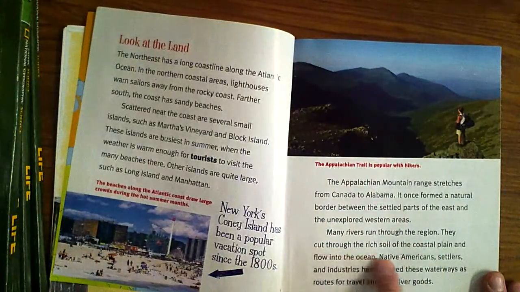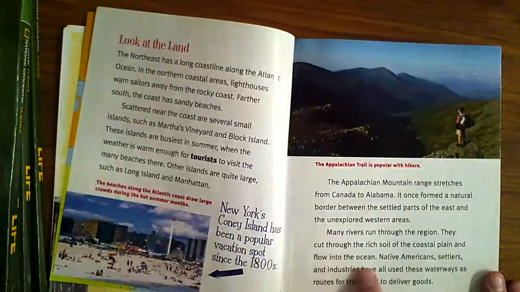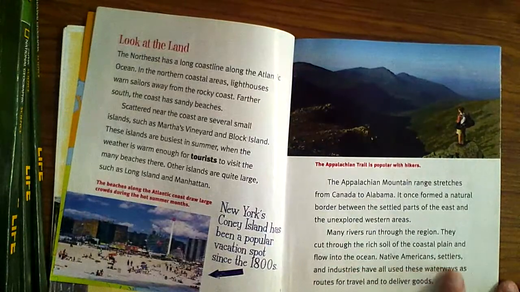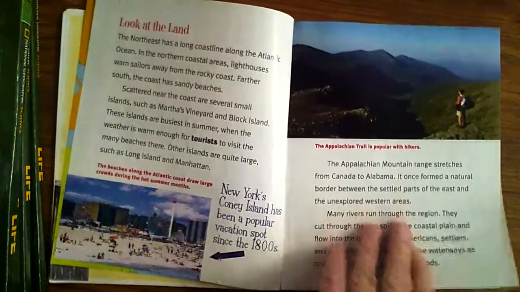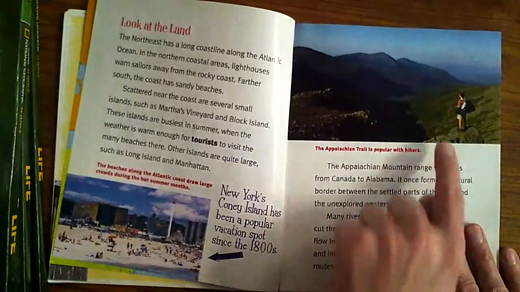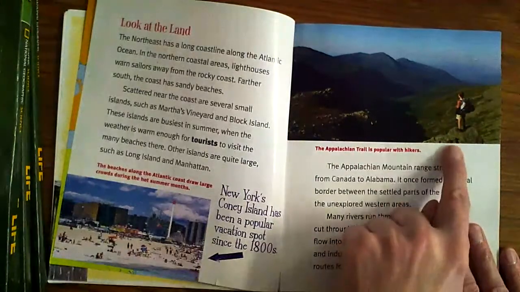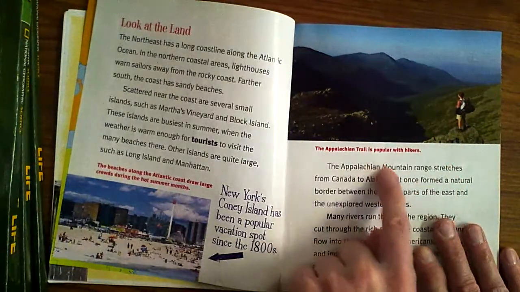Many rivers run through the region. They cut through the rich soil of the coastal plain and flow into the ocean. Native Americans, settlers, and industries have all used these waterways as routes for travel and to deliver goods. So this is the Appalachian Trail, this hiker's getting ready to go, and it's real popular with hikers to go on the Appalachian Trail.